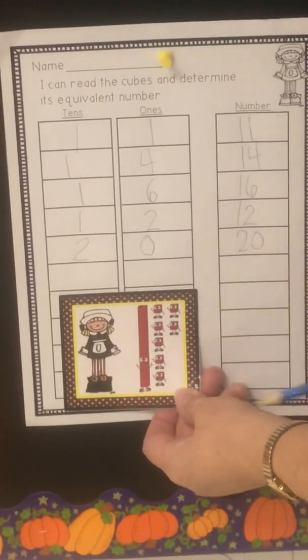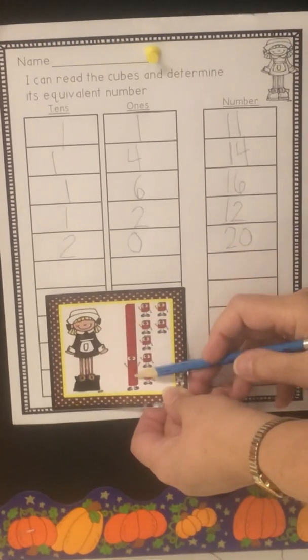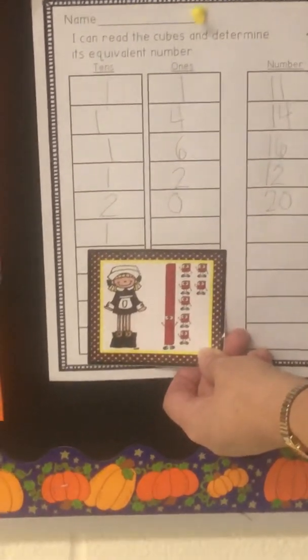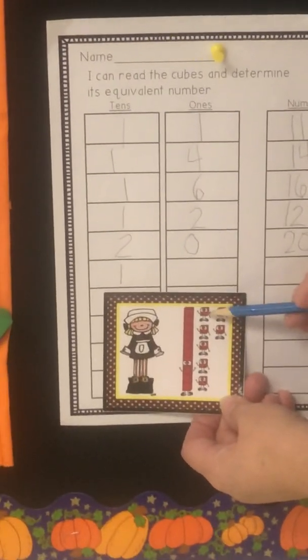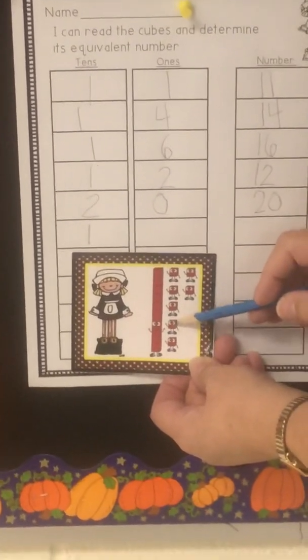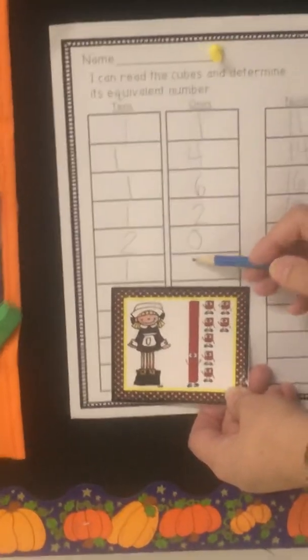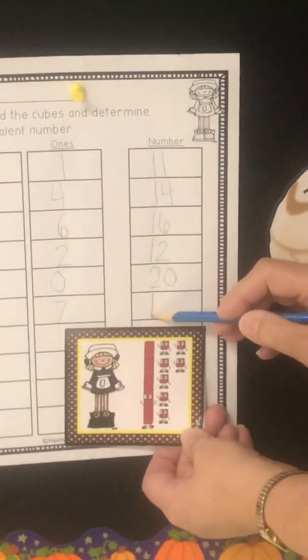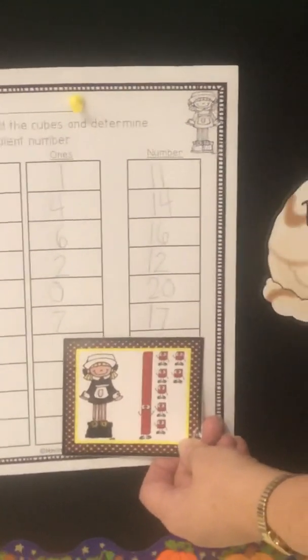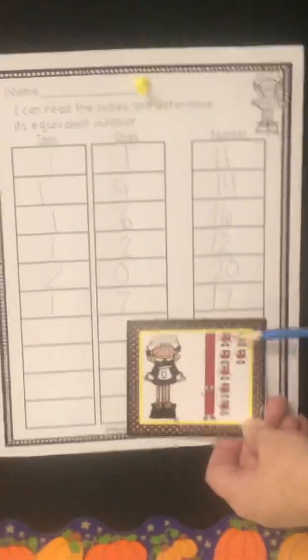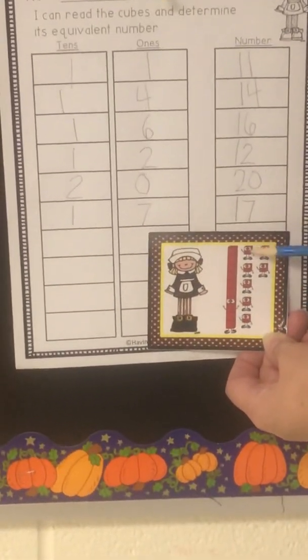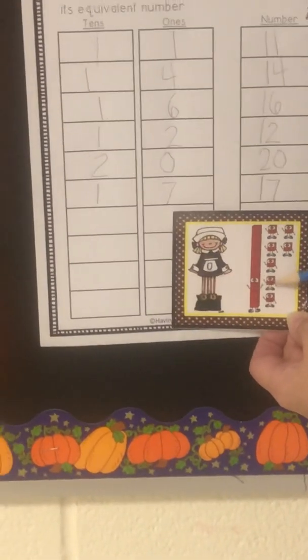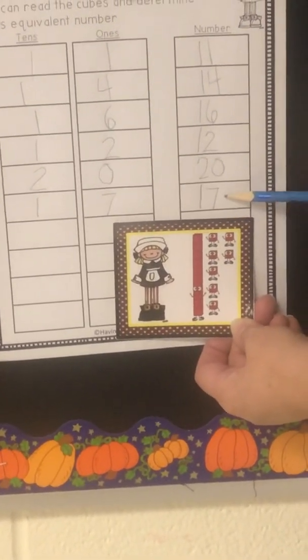All right, let's try this one. How many ones do we have? Or sorry, I said that wrong. How many tens do we have? We have 1 10. How many ones do we have? Count. 1, 2, 3, 4, 5, 6, 7. 7 ones. Slide that number over. 1 10, 7 ones. What's the number? 17. Let's count. 10, 11, 12, 13, 14, 15, 16, 17. We were right.